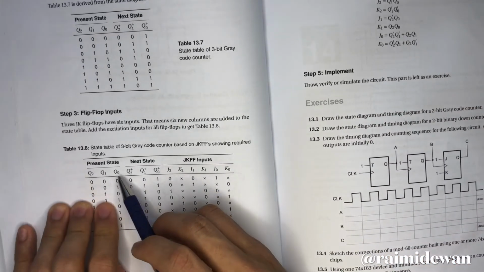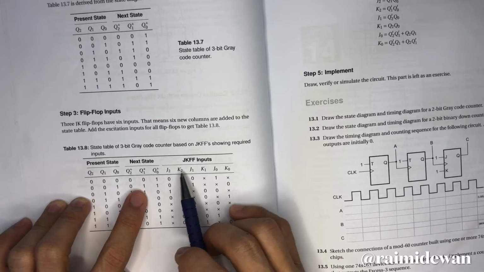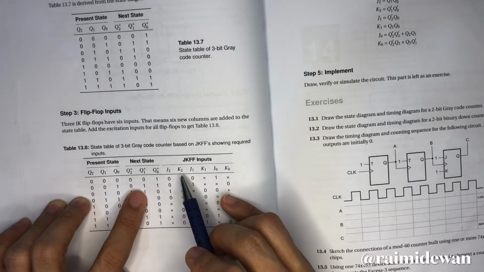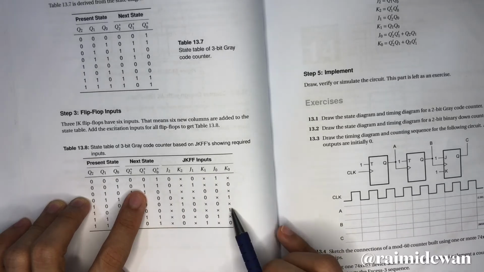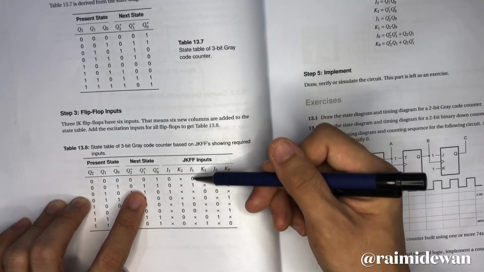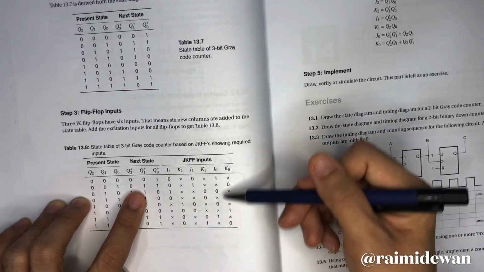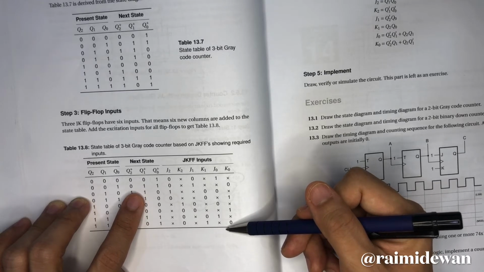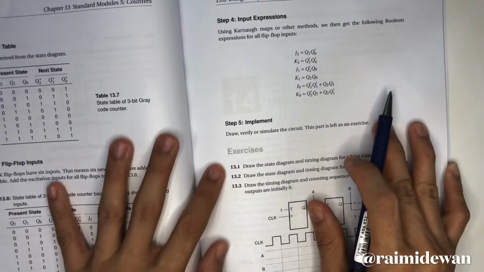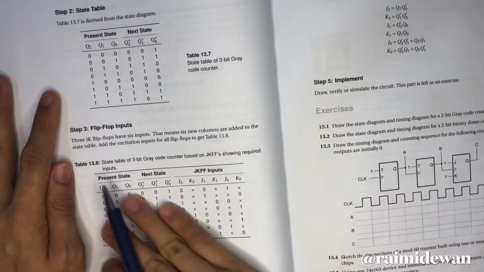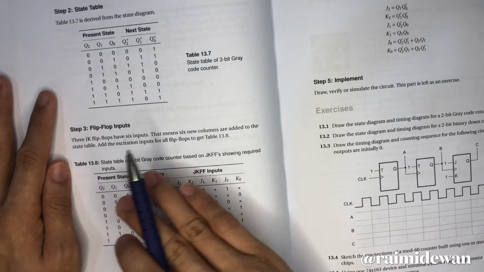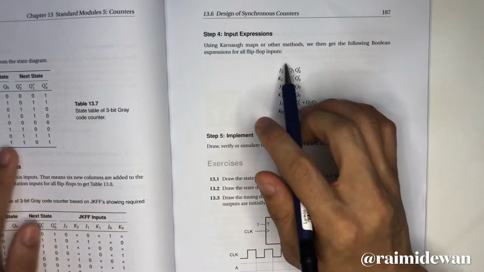The same goes as what we learned in the previous examples. You draw out your JK flip-flop inputs. If you didn't forget, please refer to your module, the operation of JK flip-flop. It is just like set, reset, and so forth. After we manage to come out with our flip-flop inputs relevant to the present state and next state, we're going to derive our expression.